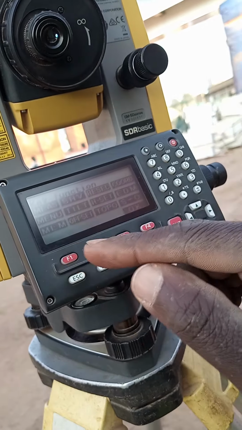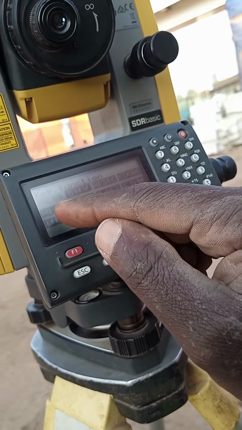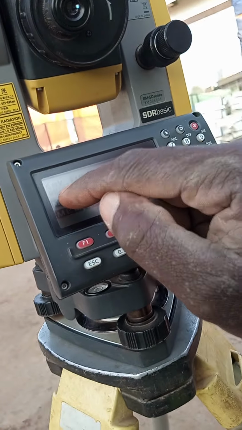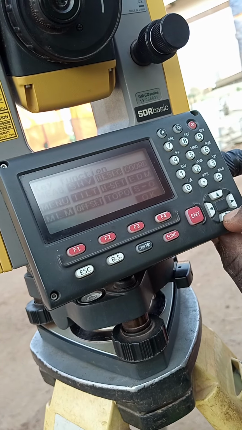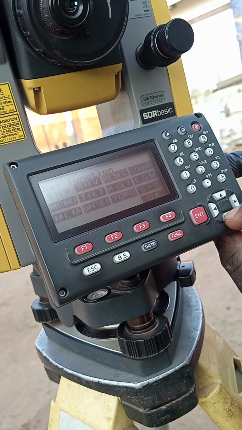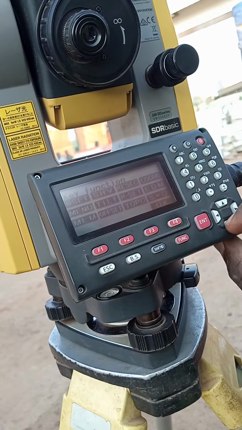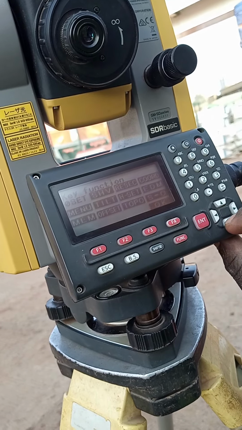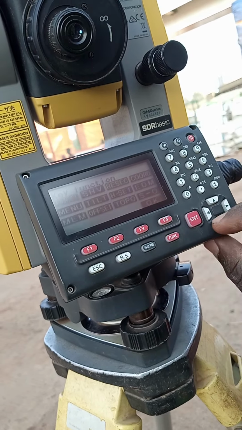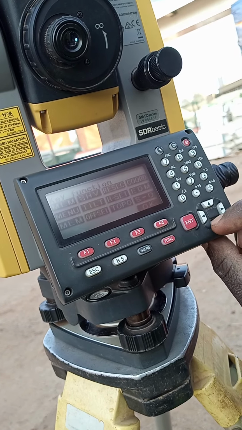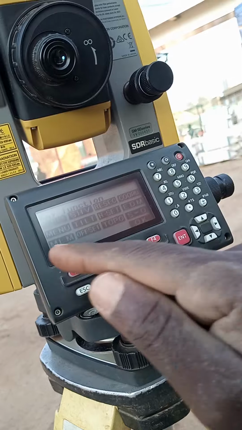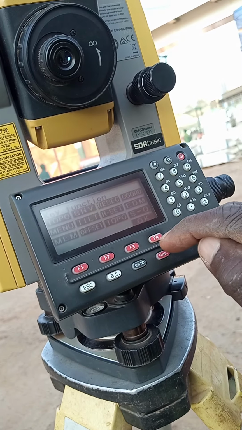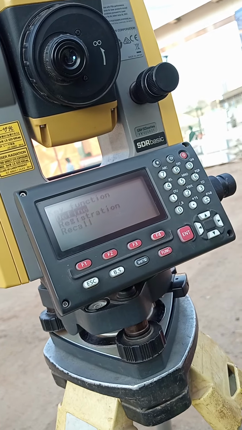So on the first page, let me see, you want topo to be displayed on the first page. You use page down, you see it is changing. Down, you see the offset, coordinates, repetition, MRM, set out. So topo has come. When you see the word topo, you press OK.